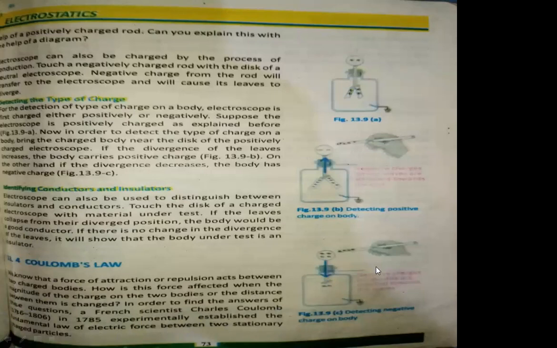Because we are studying electrostatics, we are studying static electricity. We are not studying moving electricity. Static electricity means charges at rest. As I told you in my earlier lecture, when we rub a comb, the charges on it are at rest, so after rubbing it in my hair, it will start attracting small pieces of paper. So in this chapter, we are studying charges at rest.